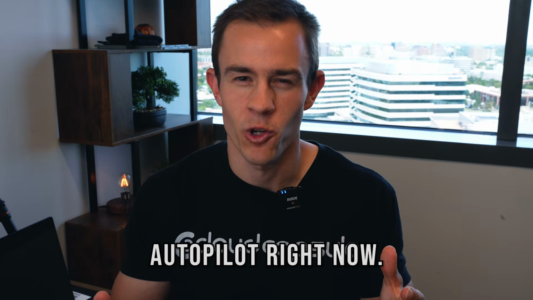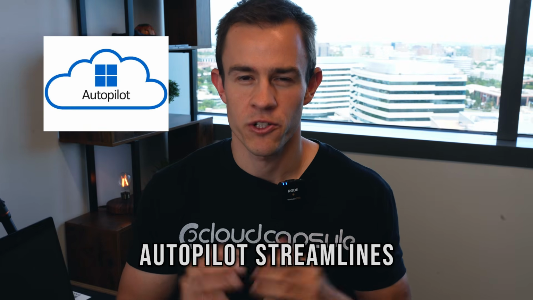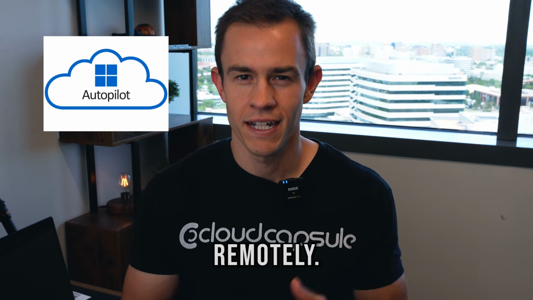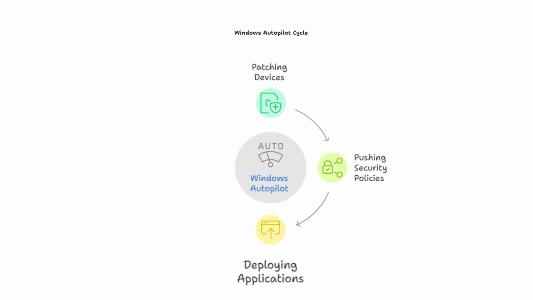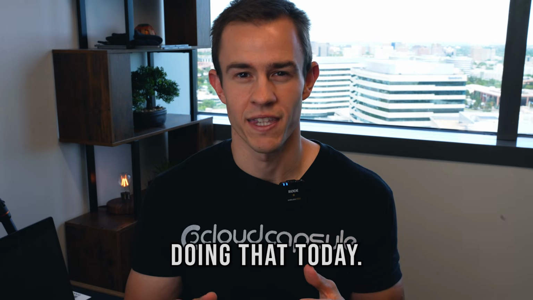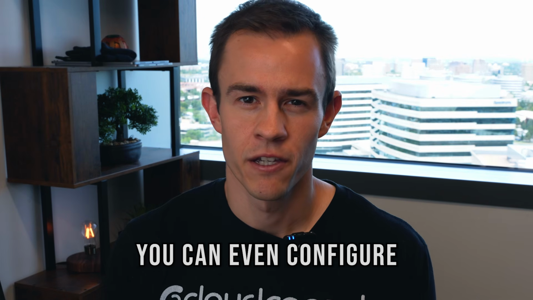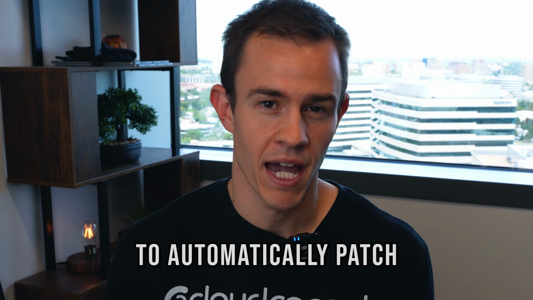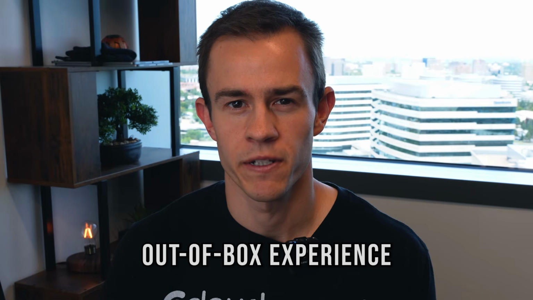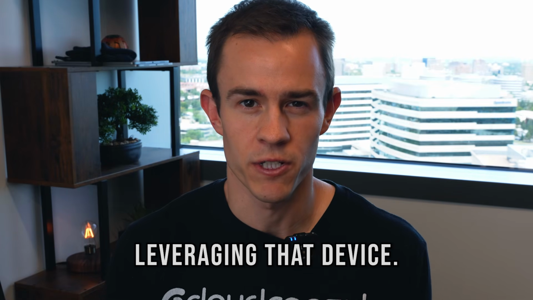You need to learn Windows Autopilot right now. Windows Autopilot streamlines device onboarding remotely, so that means you no longer have to manually configure individual settings or individual applications, as well as even maintaining the OS image itself if you're still doing that today. With some of the latest settings, you can even configure the device to automatically patch during the out-of-box experience before the end user can actually start leveraging that device.